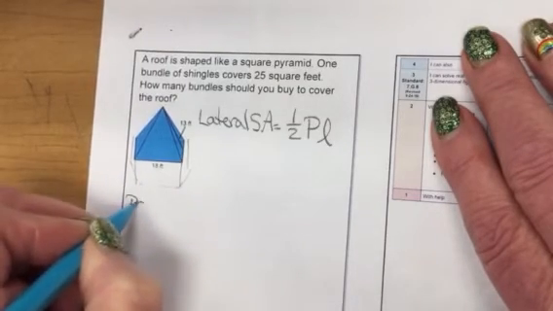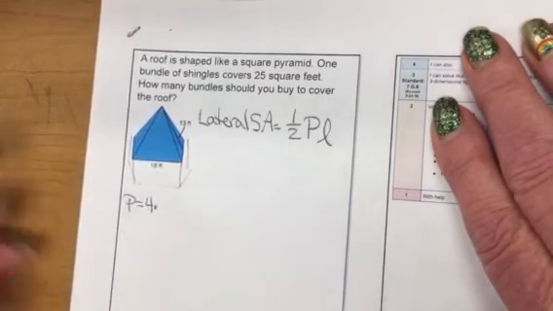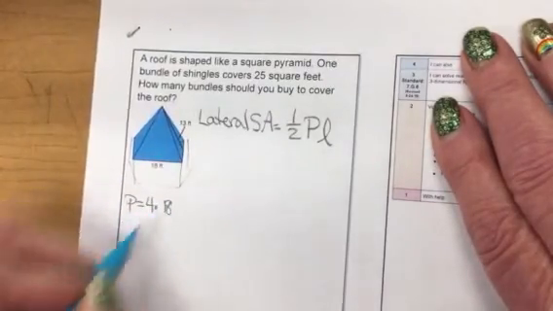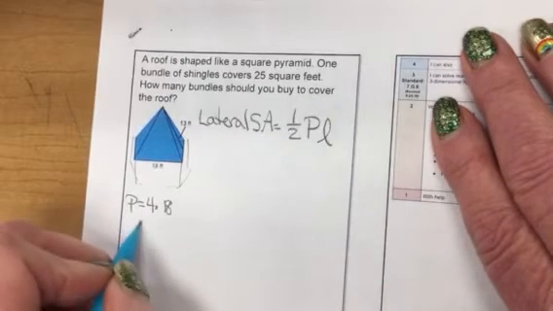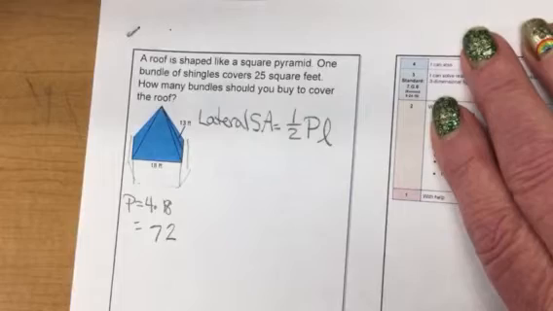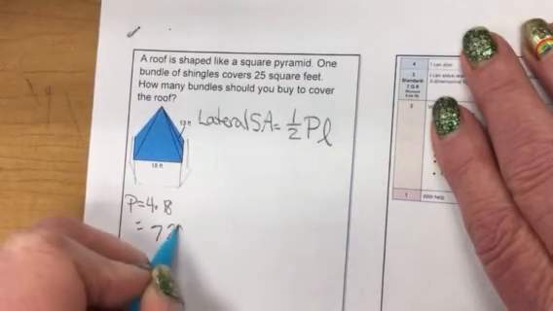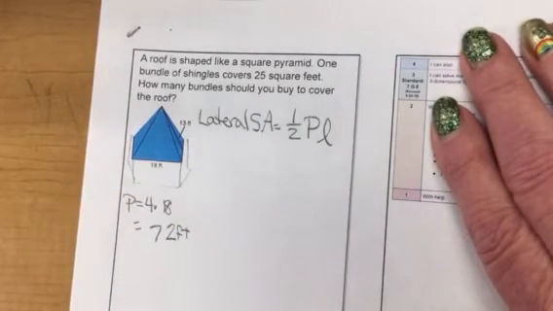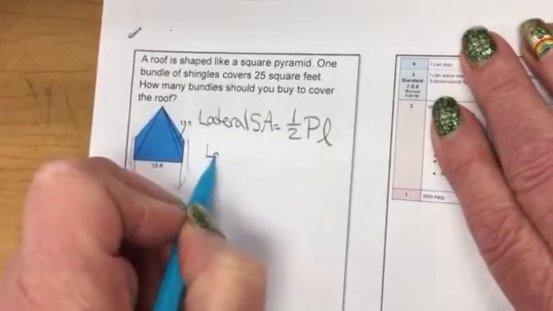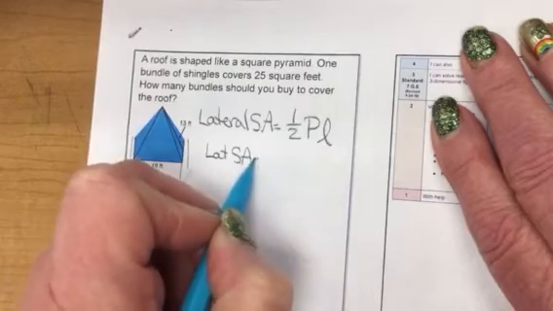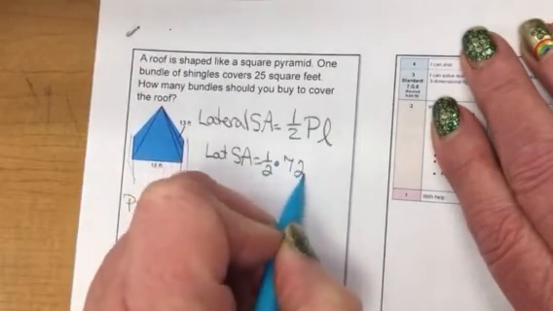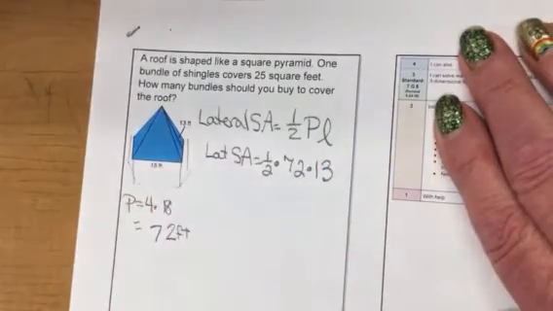So my perimeter is 4 times 18. So my perimeter is 72 feet. My lateral height is 13. So my lateral surface area is 1/2 times 72 times 13.